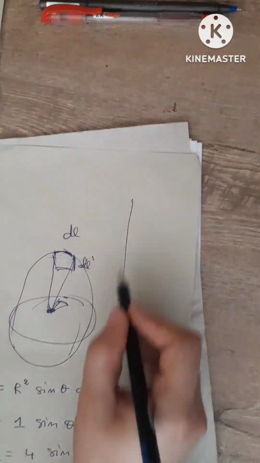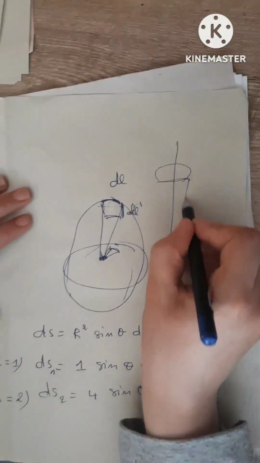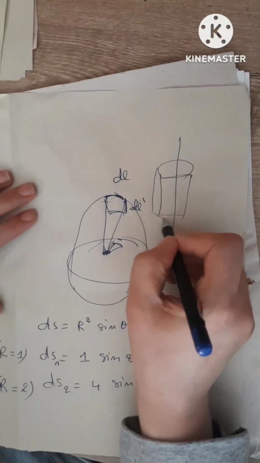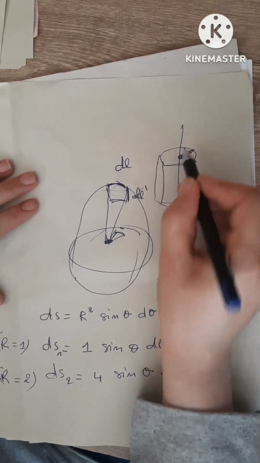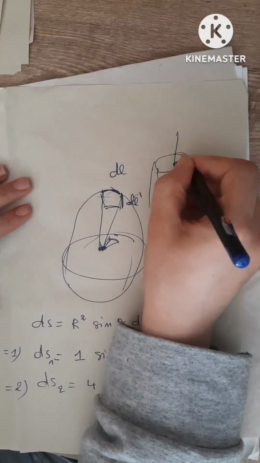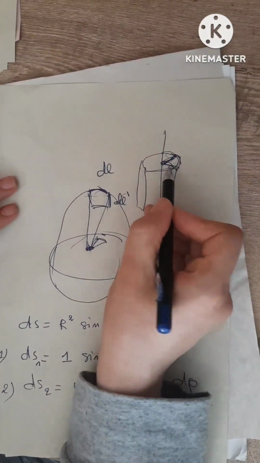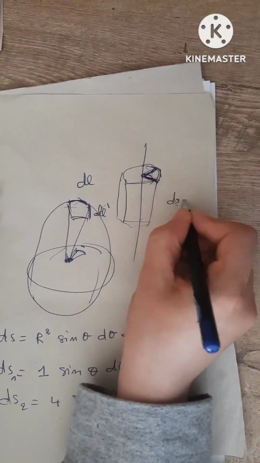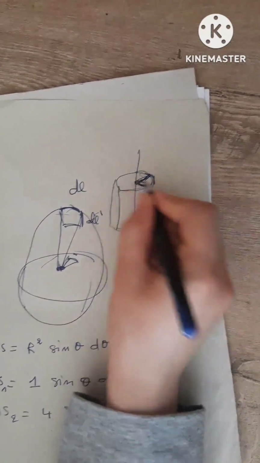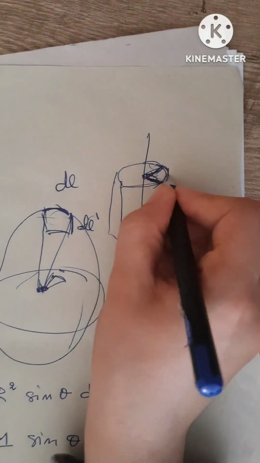The same if we are in the cylindrical case. This is a cylinder. In cylindrical coordinates, for this part, dS is d rho times rho d phi, which is dl.